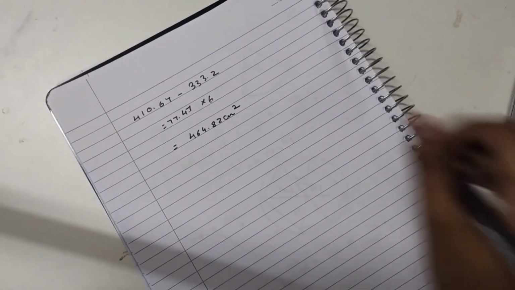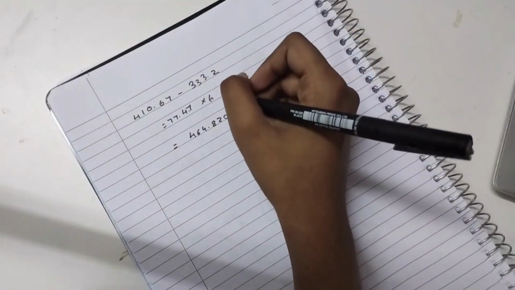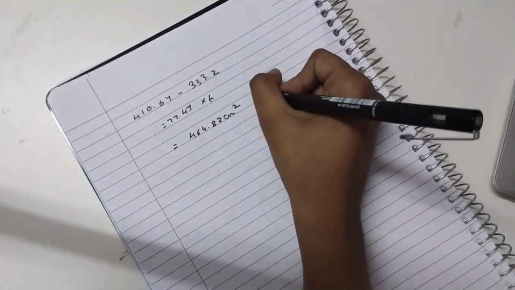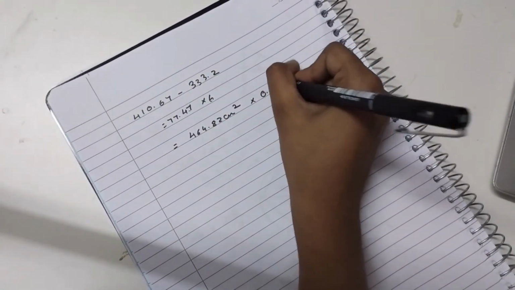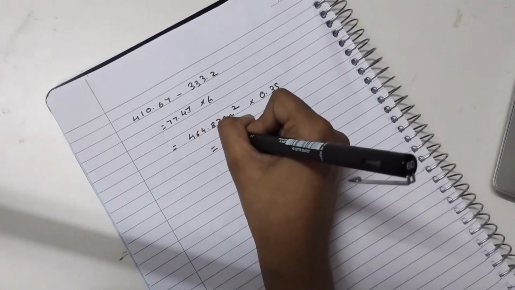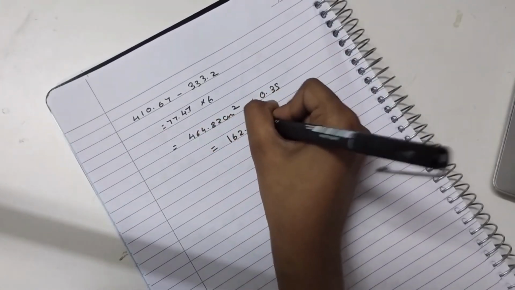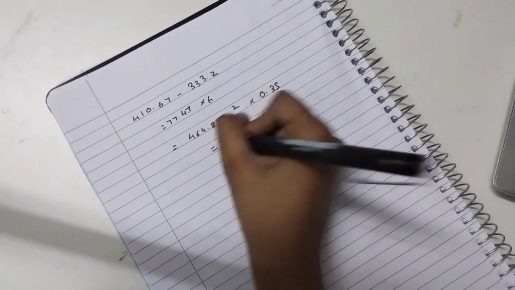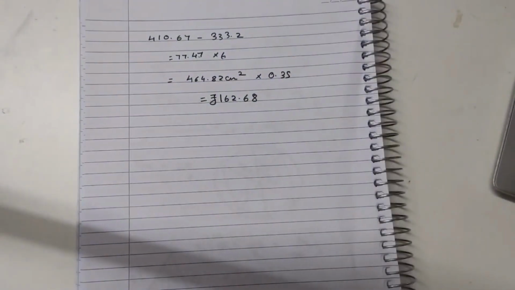They're asking us to find the cost of the design. So the cost of the design would be 464.82 times 0.35, which will give us 162.68 rupees, which is the cost for making all 6 equal designs.